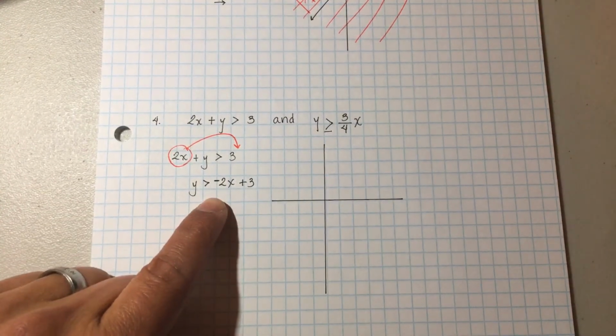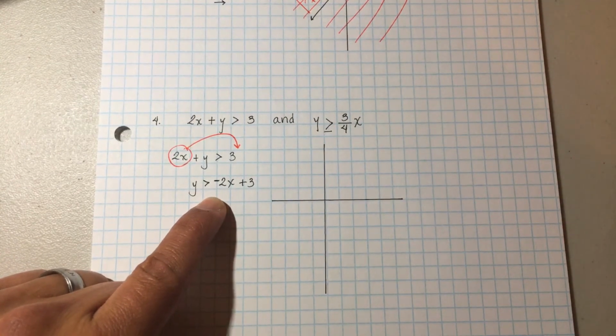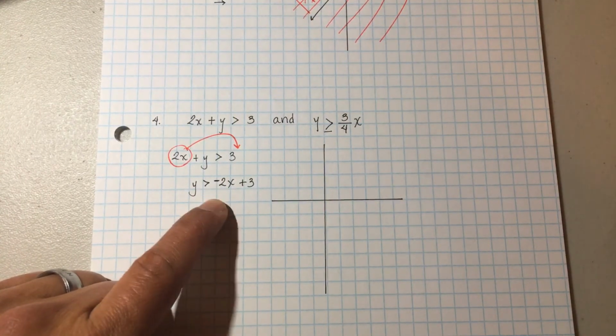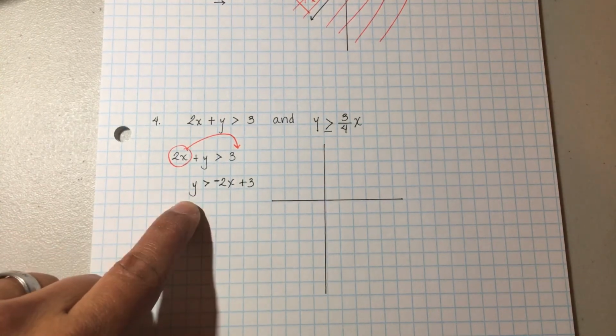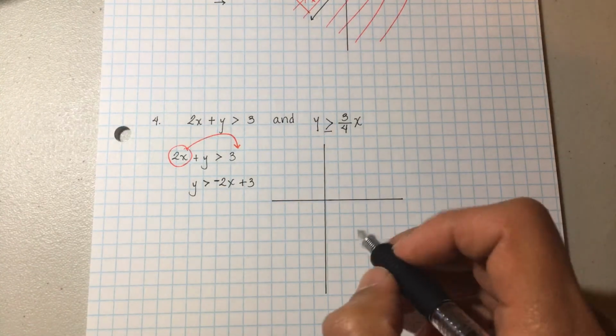Do I have to divide? No, I'm done. ¿Tengo que dividir? No. ¿Tengo que cambiar el signo? No. I don't have to divide. I don't have to change the inequality sign direction. No, I'm done. So this is good. This is already in y equals form. You see that? So now I can graph it. Entonces ahora puedo hacer la gráfica.